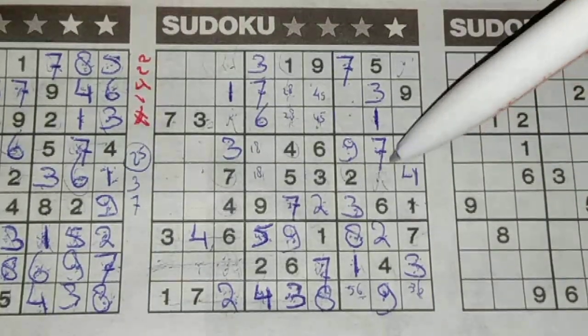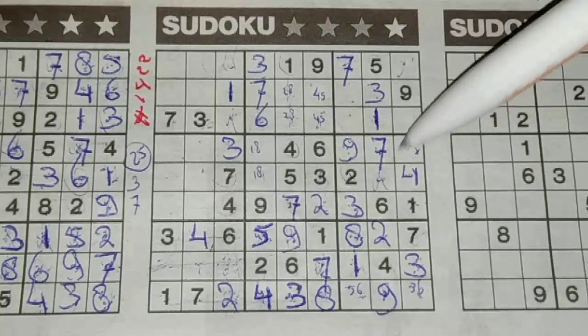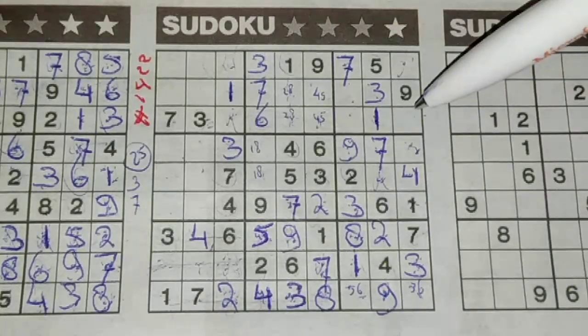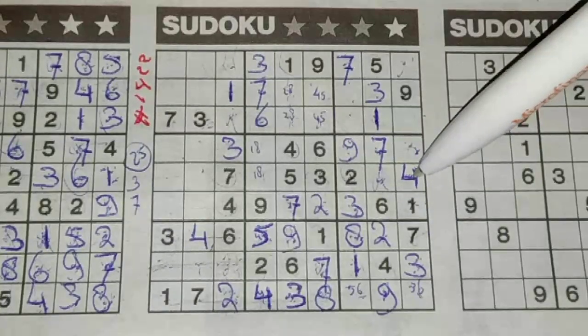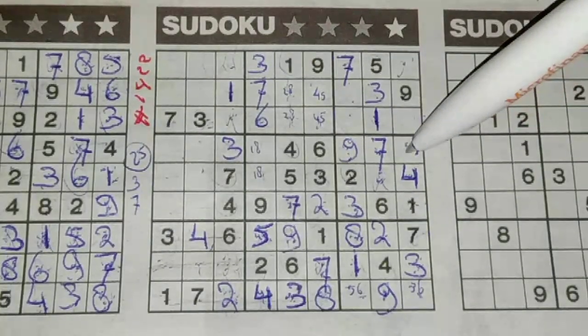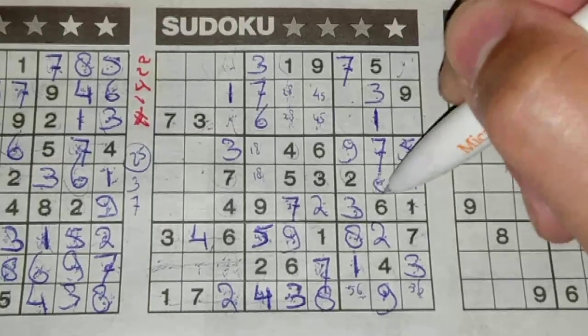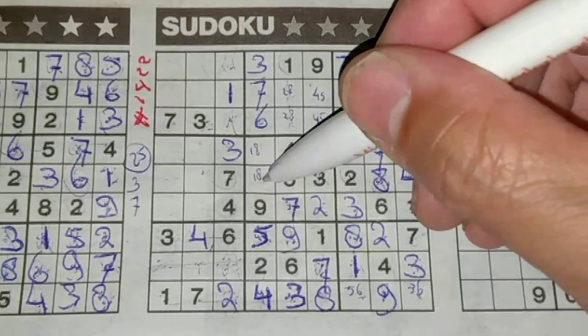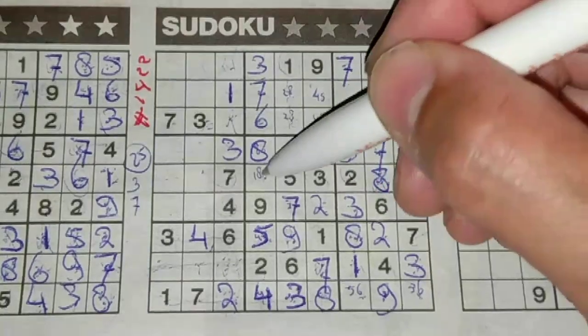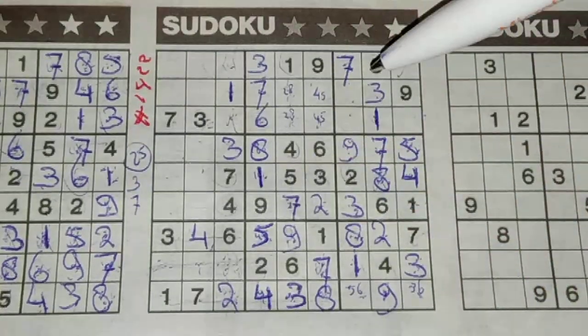1, 2, 3, 4 is missing and the 5 is missing. No, we have a 4 here. 5 is missing and the 8 is missing. We have a 5 here, no 5 there. 5 should be here and the 8 goes there. Now we have an 8 here, so this cannot be an 8 anymore. This should be the 8 and this should be the 1.